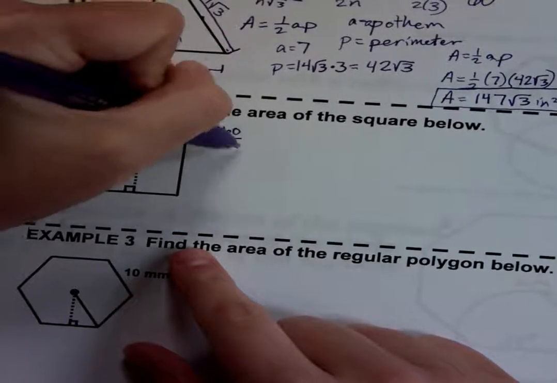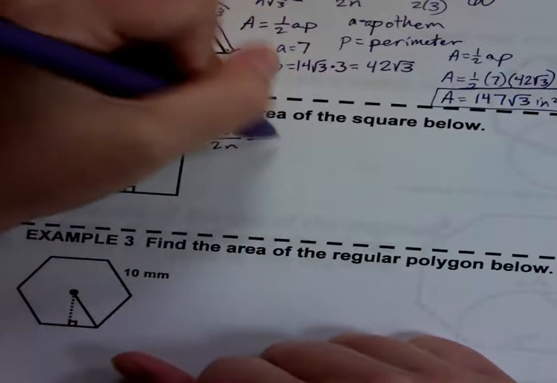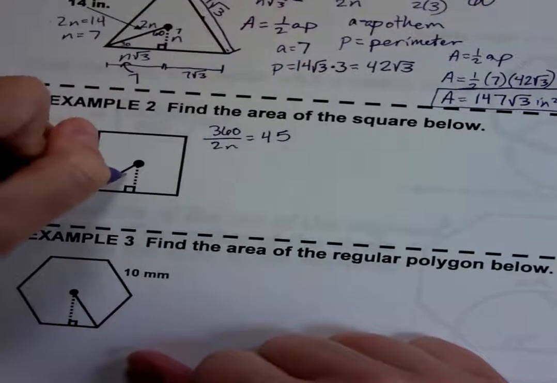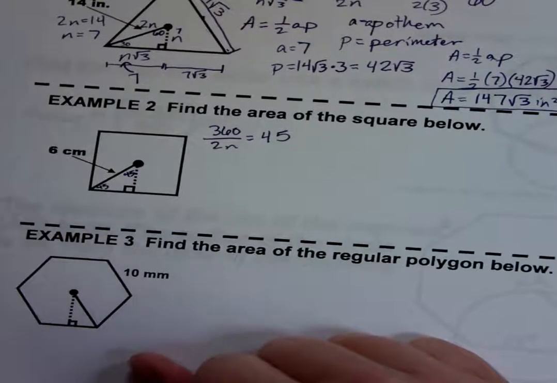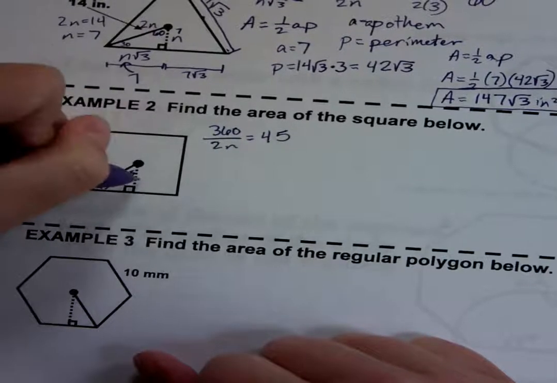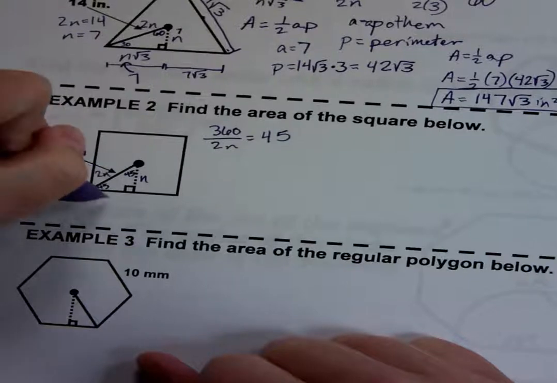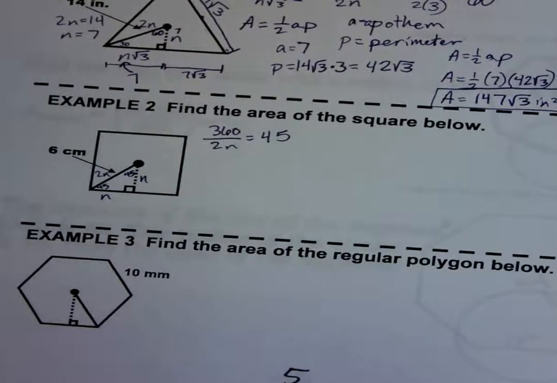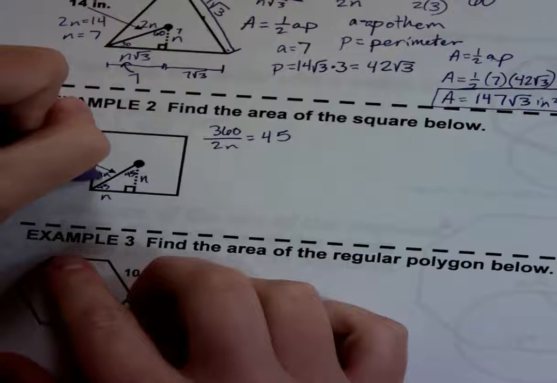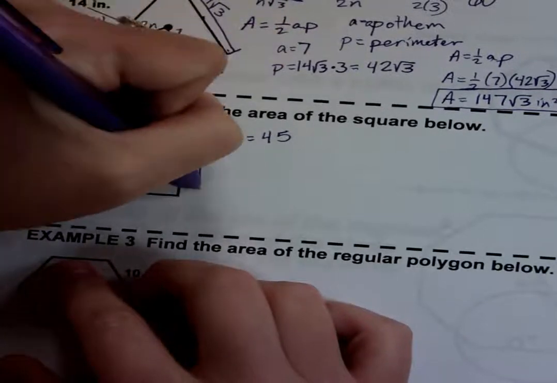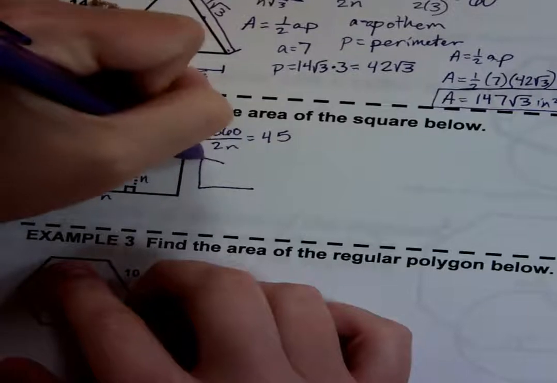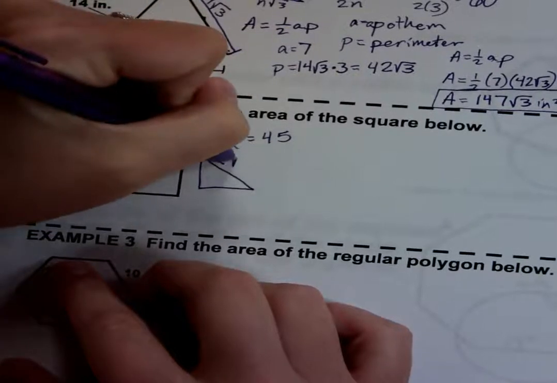360 divided by 2n is going to be 45. Well, look at that. We got a 45, 45, 90 triangle. So we can label it like this: n, n, and n root 2. Let me draw that so we are not confused.